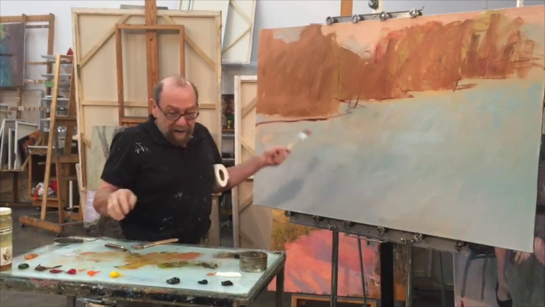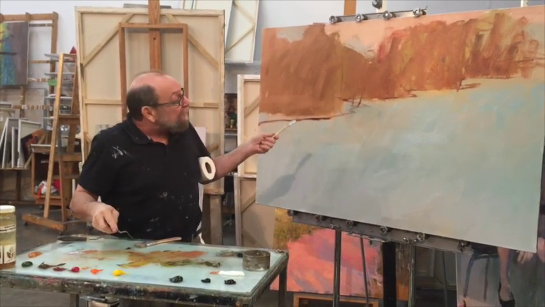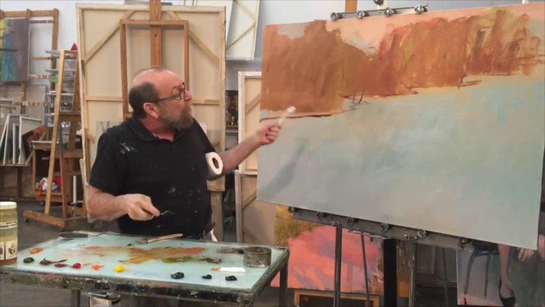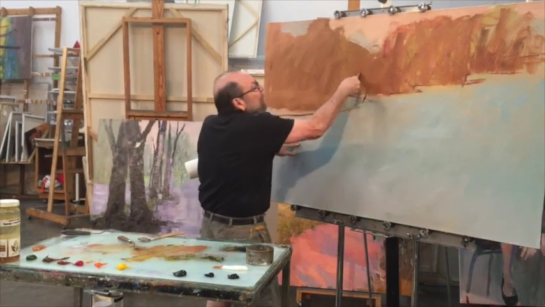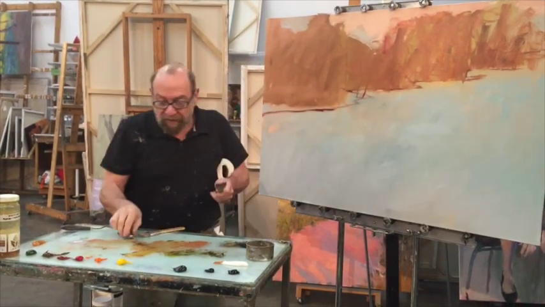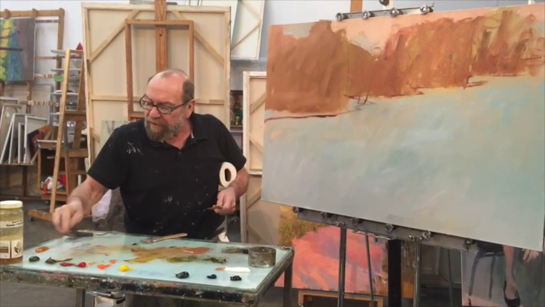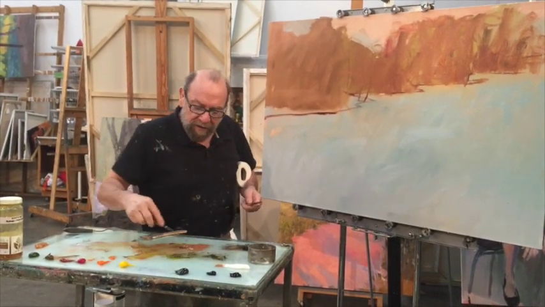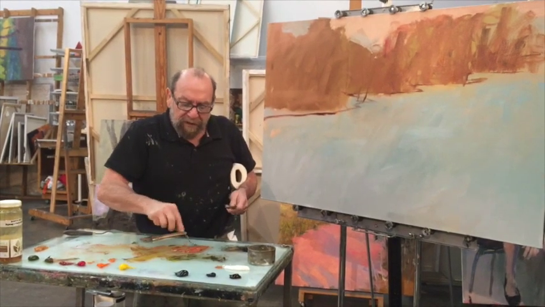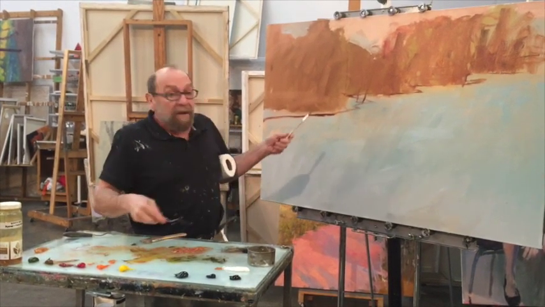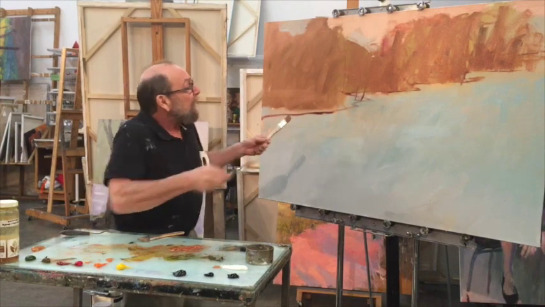Now I've run out of paint, and so instead of spreading a little paint too far, and the process of doing that scrubs the color in, I'm going to stop a second and remix my color. And most people hesitate to do this because the color is slightly different, but I appreciate that difference because it allows for natural change and order.